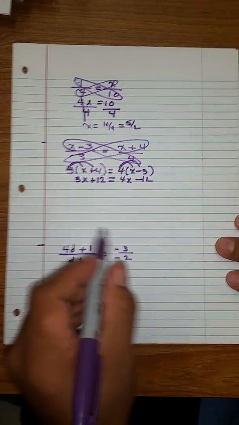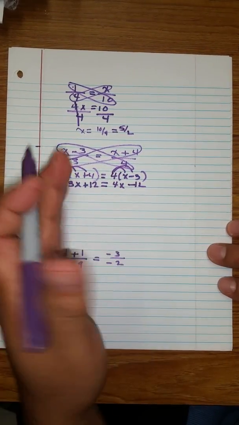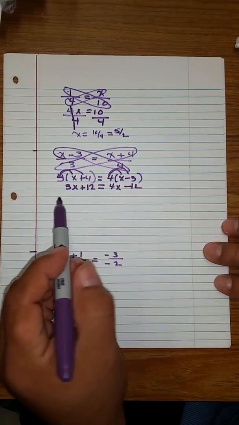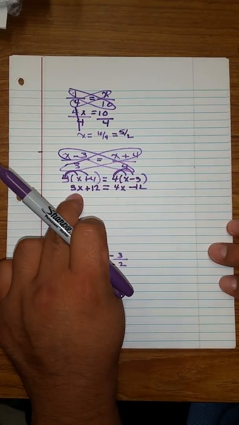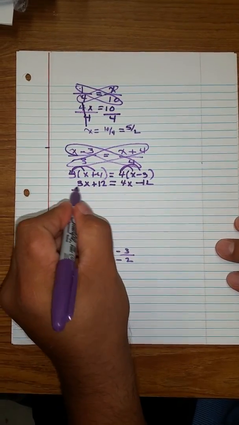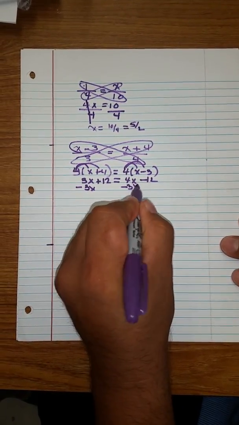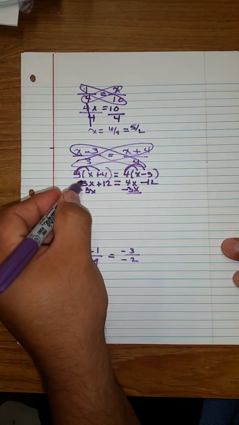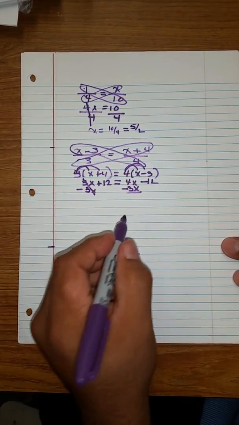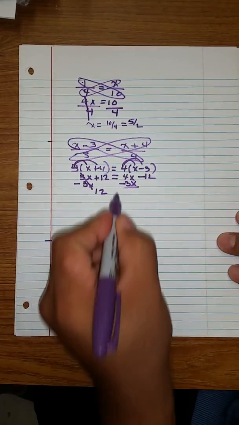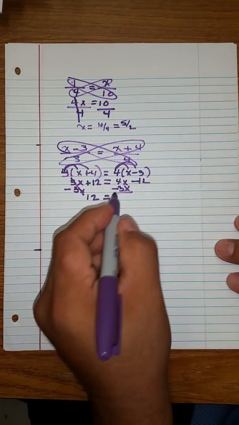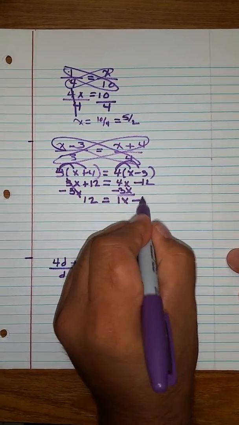Now, what do we do? Well, remember I told you we're going to move the variables to one side, the constants to the other. So what I like to do is, since this one is bigger, I'm going to bring the 3x over here. So these are my like terms, 3x and 4x. So I'm going to go minus 3x, minus 3x. This becomes a 0 because you have $3, you owe $3, cancel. Okay, let's simplify what we have. We bring down the 12. Bring the equal. 4 minus 3 is 1x and minus 12.